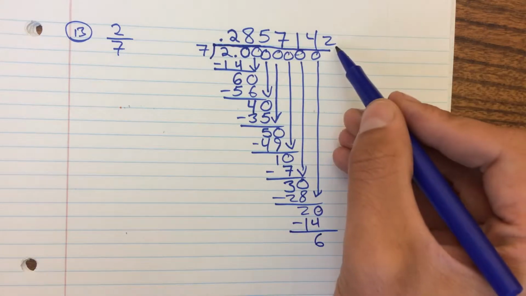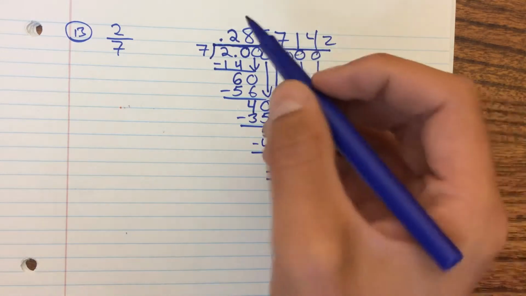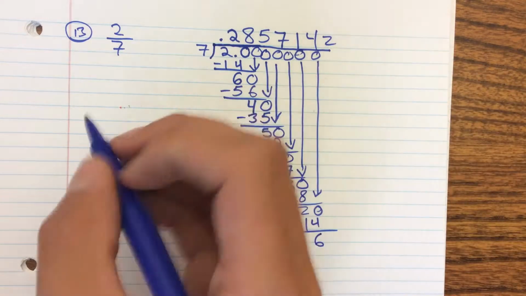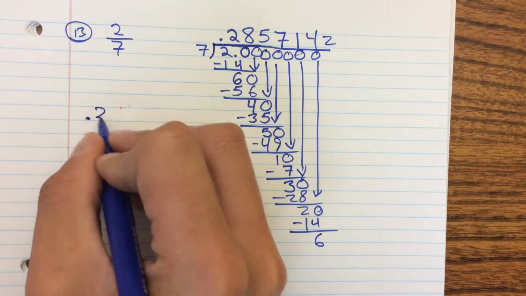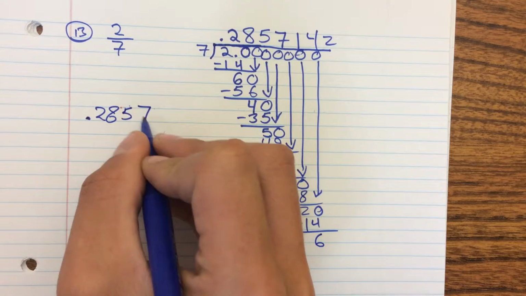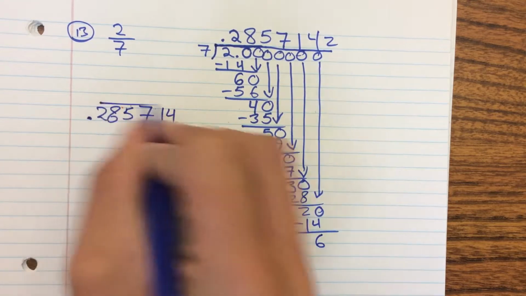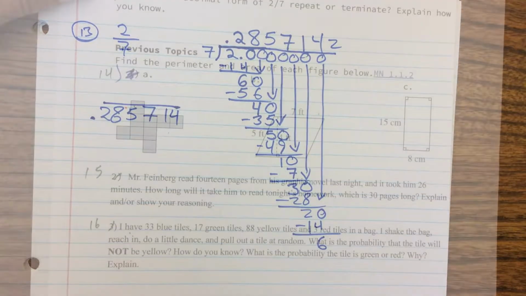So I know at this point, because I've come back to the same difference, that my number is going to be a repeating decimal, and it's going to be 0.285714 repeating.